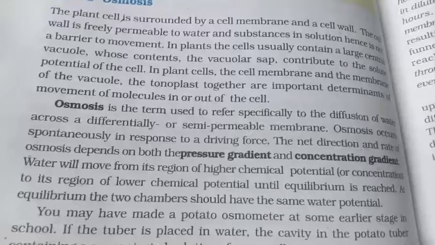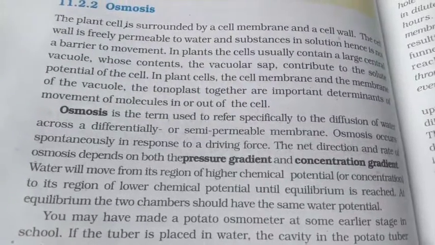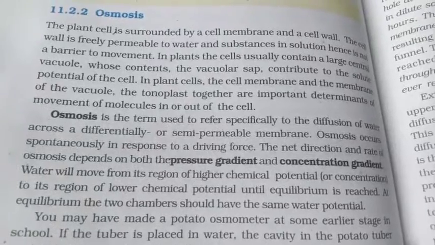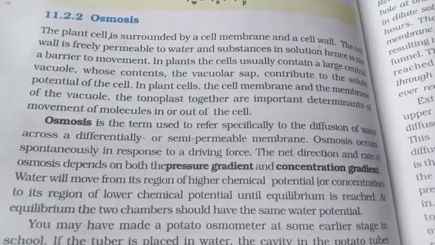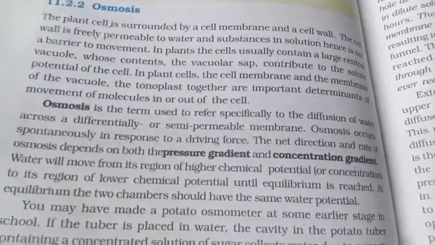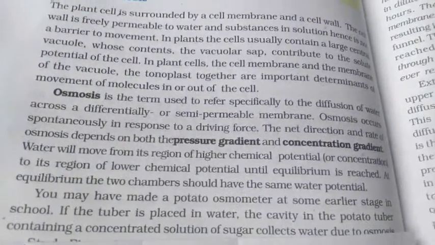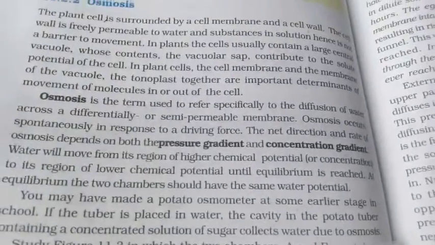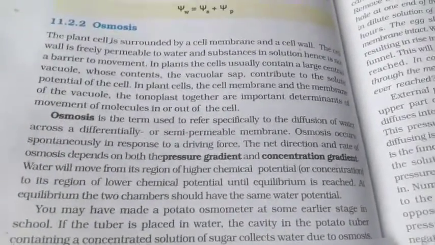And in your earlier lower classes, you may have made a potato osmometer. At some earlier stage in school, if the tuber is placed in water, the cavity in the potato tuber containing a concentrated solution of sugar collects water. It is because of osmosis.